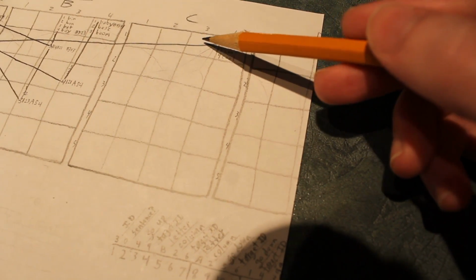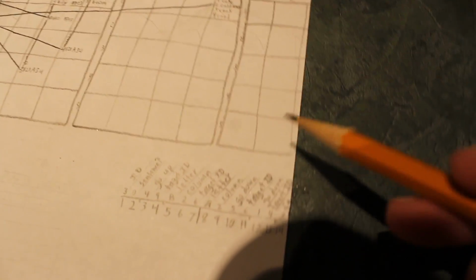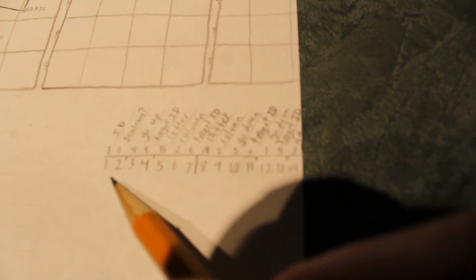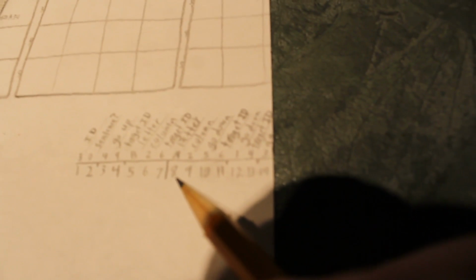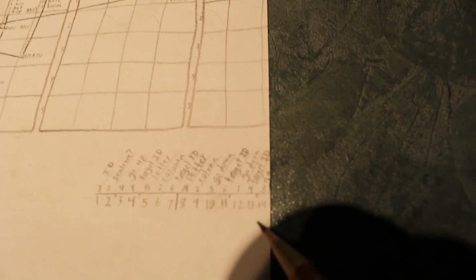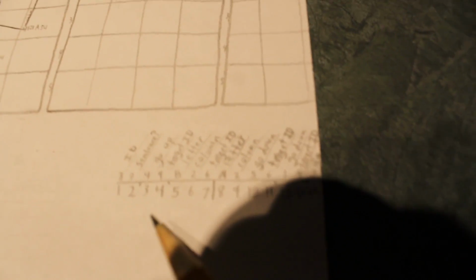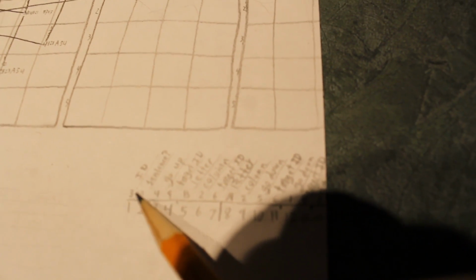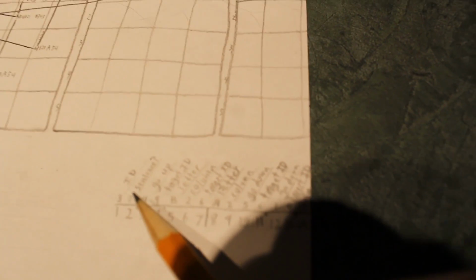You'll have a whole row of numbers: you have 7 numbers, and then the rest of them are links.